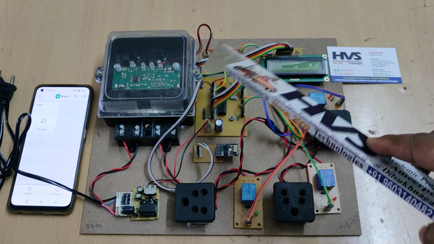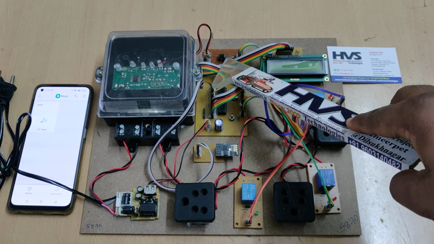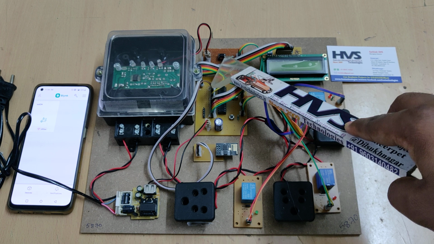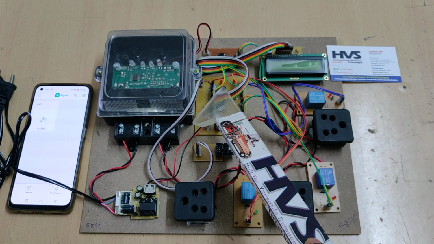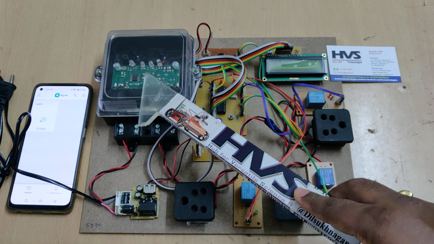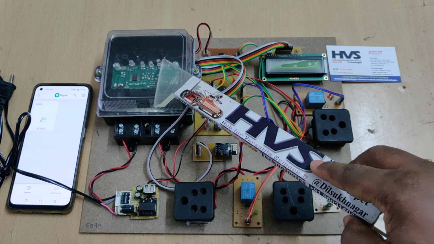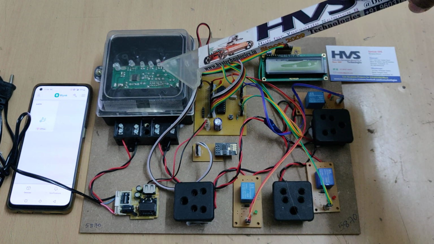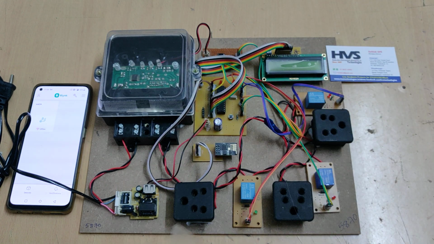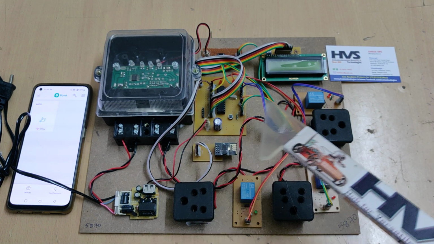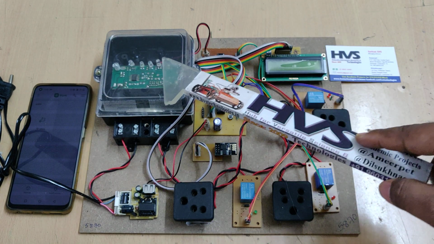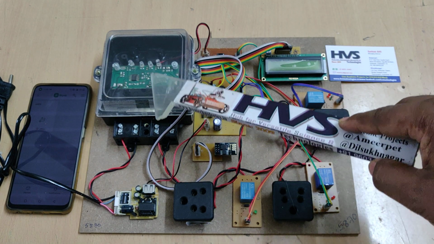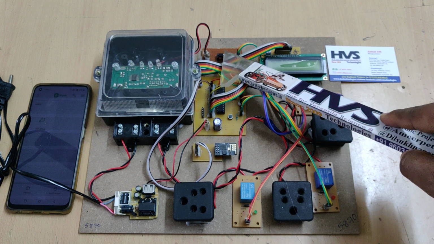Another main component is the optocoupler. Here we can see this small IC acting between the energy meter and our microcontroller. On the energy meter, the kilowatt hour is measured with the help of this LED. We can see that this LED blinks whenever a load is connected. When the load increases, the blinking rate also increases. That blinking rate is given as input to this optocoupler.